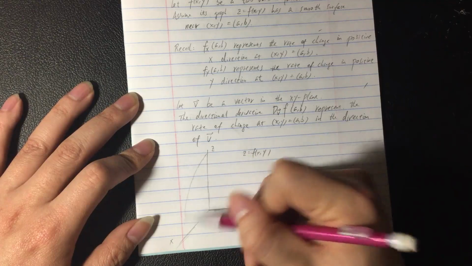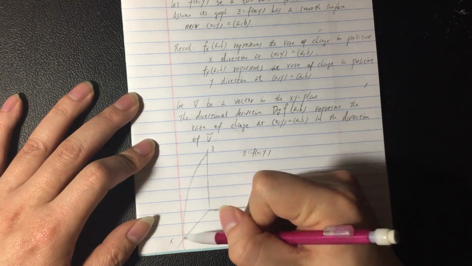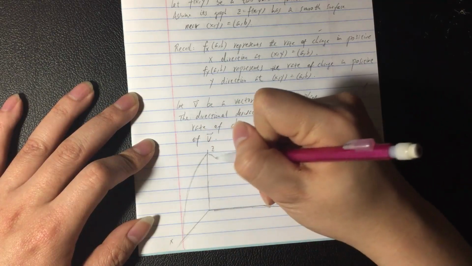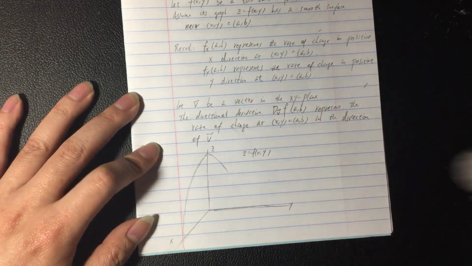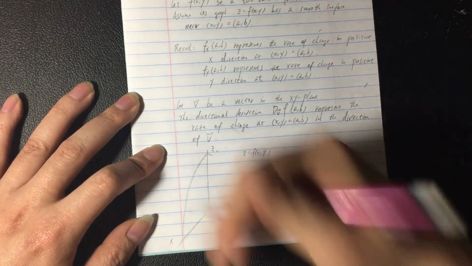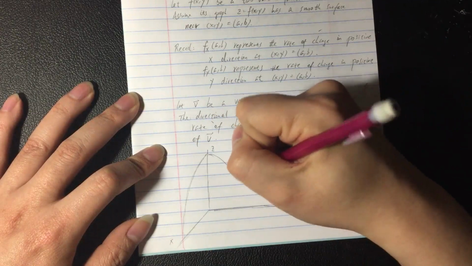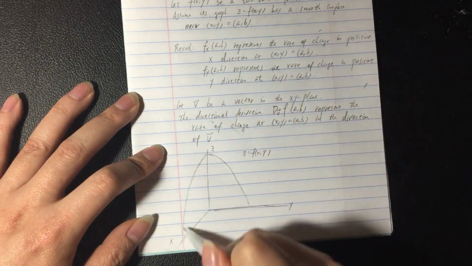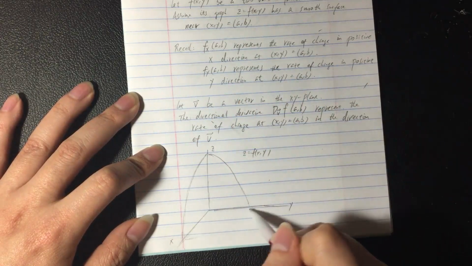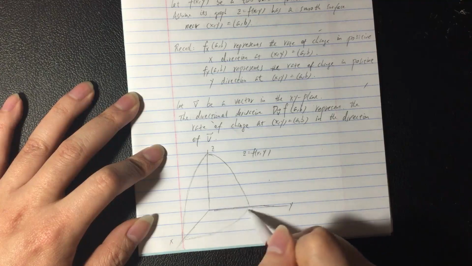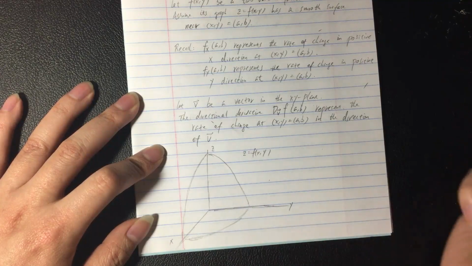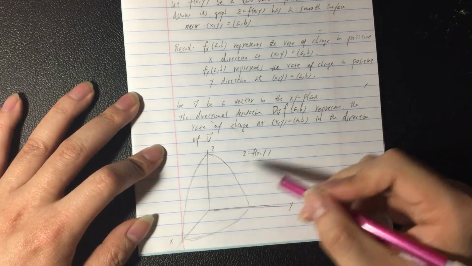It could be any arbitrary graph. Assume this graph represents a surface of z equal to f of x,y.